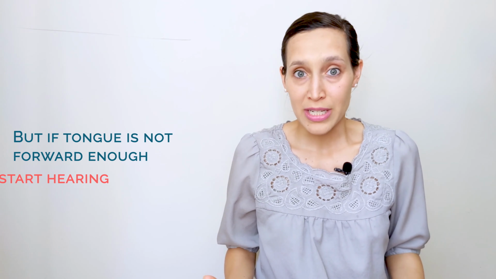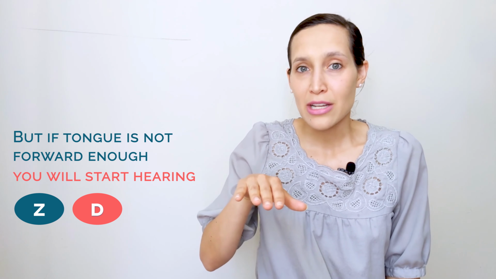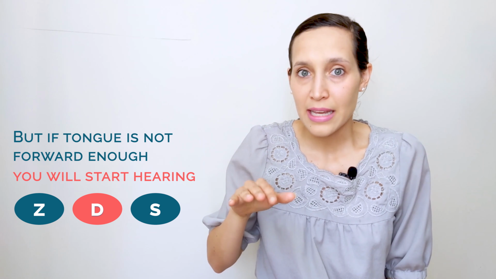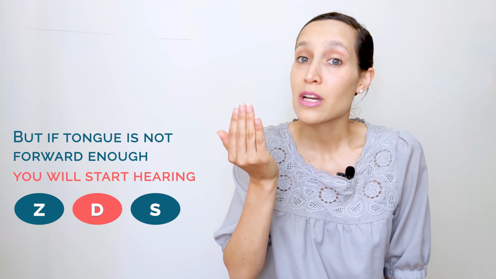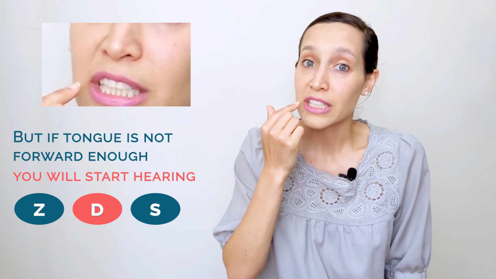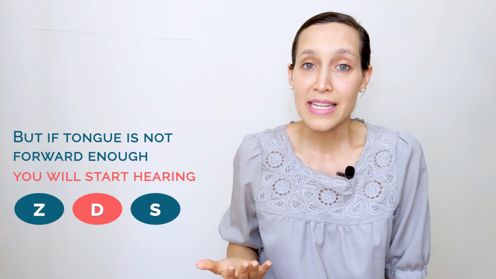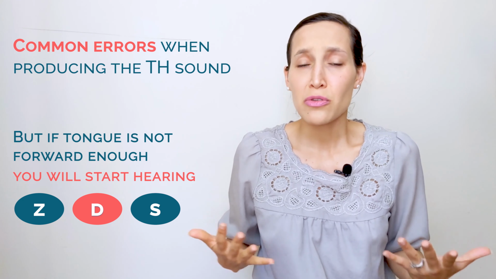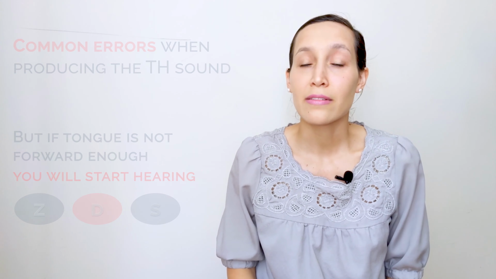What you don't want is to get a Z sound or a D sound. So if I take my tongue too far back, I'm going to get the S sound. And if I take it even further back, where the tongue tip is curled up and touching behind my front teeth on the alveolar ridge, which is what we call that part of the mouth, then we're going to get a D sound. And those are two very common substitutions or errors when people are trying to get the voiced TH sound. Let's just hear it by itself.